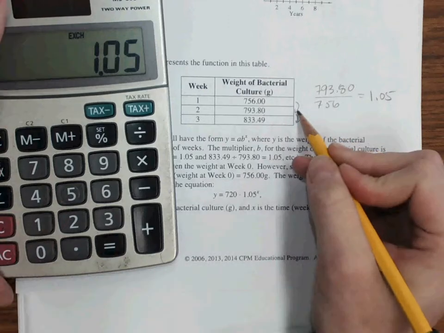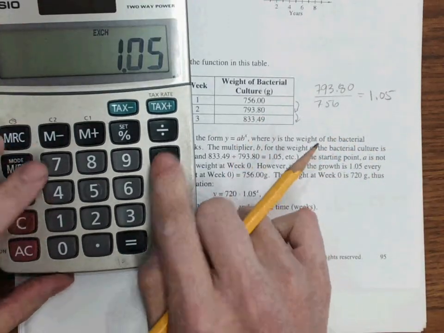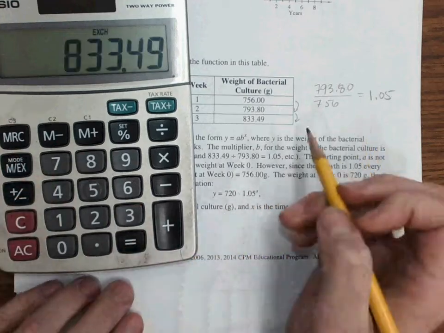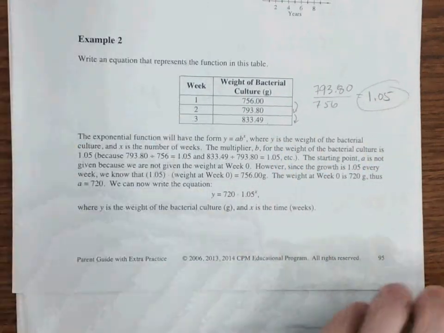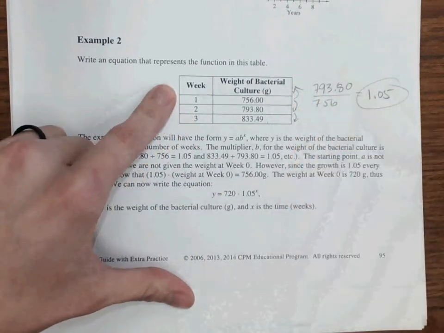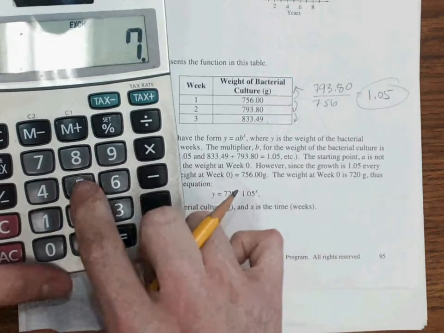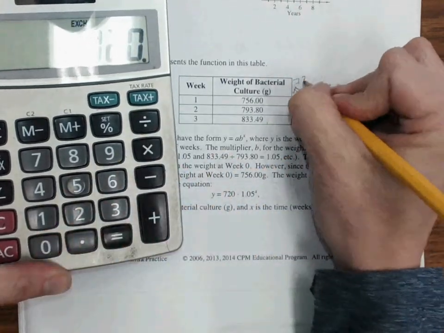I found my multiplier, right? I can double check and make sure it works. So 1.05 times 756, and I get my next one. So my multiplier is 1.05. In order to figure out what my 0th one is, I have to work backwards. So I'm going to take 756 divided by 1.05, and I get 720.